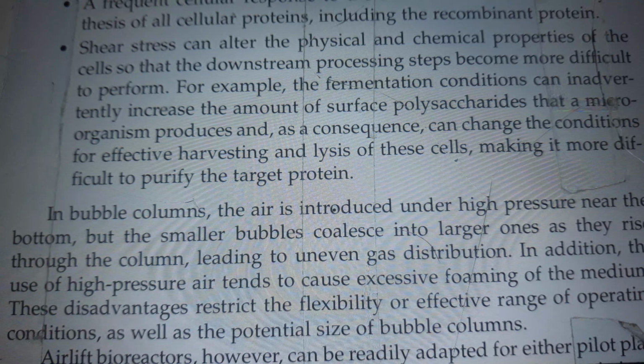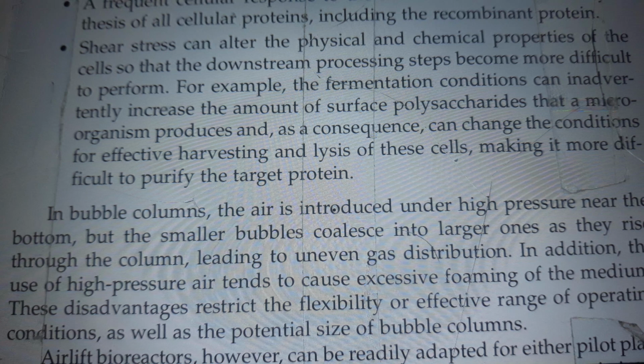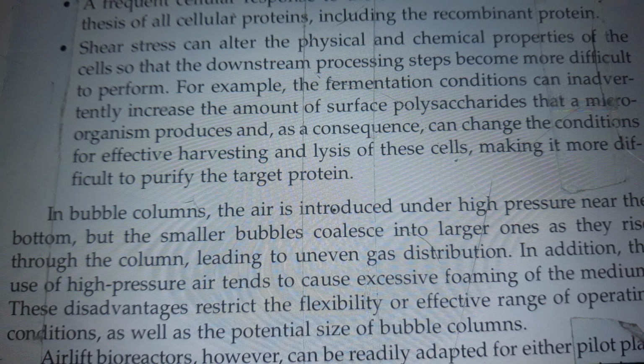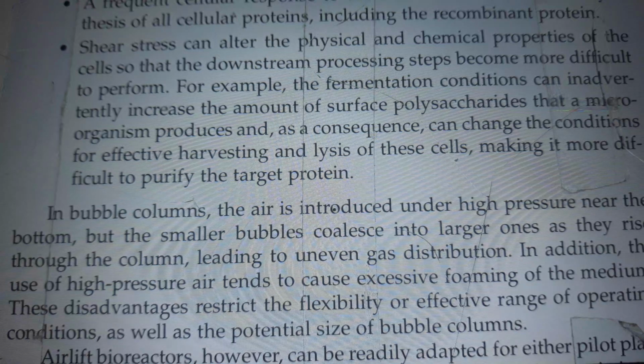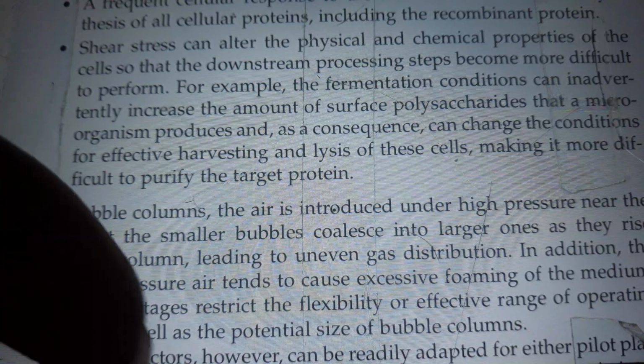Shear stress can alter the physical and chemical properties of the cell so that the downstream processing steps become more difficult to perform. For example, the fermentation conditions can inadvertently increase the amount of surface polysaccharides that a microorganism produces, and as a consequence can change the conditions for effective harvesting and lysis of these cells, making it more difficult to purify the target protein.